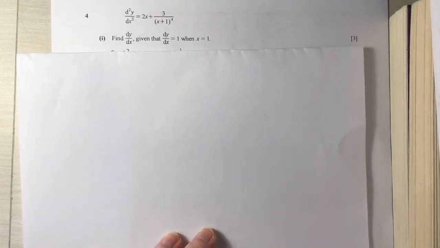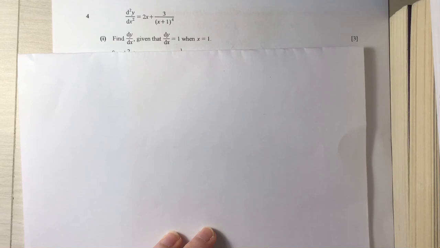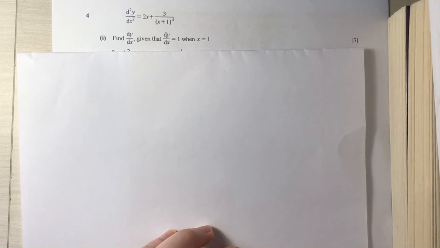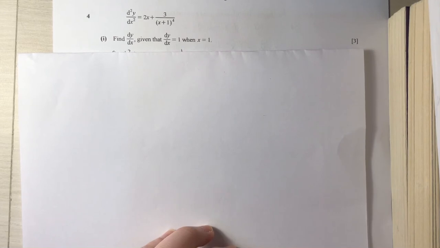This is the fourth question from IGCSE Cambridge past year paper 0606 Additional Mathematics 2-3 October-November 2018 series. So this question requires us to either differentiate or integrate.